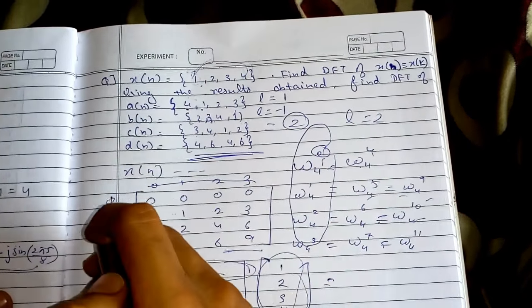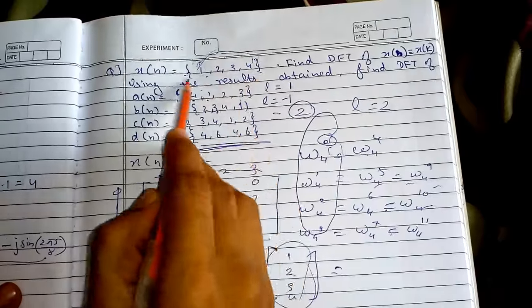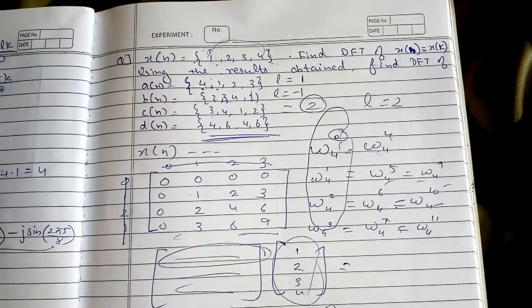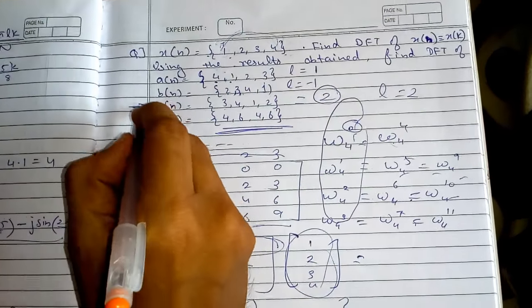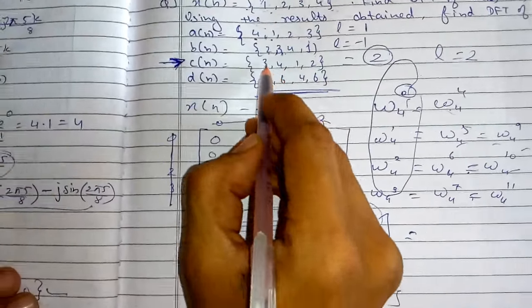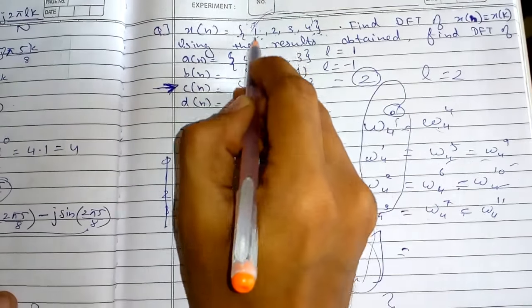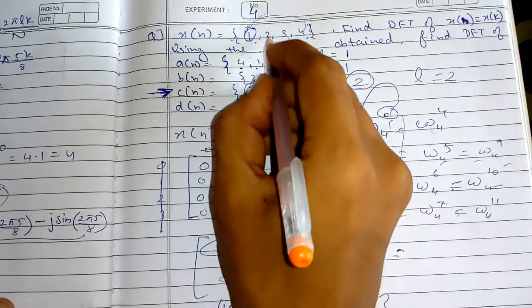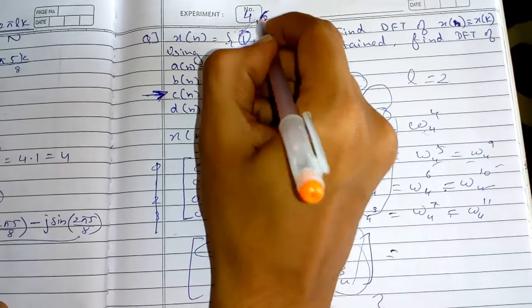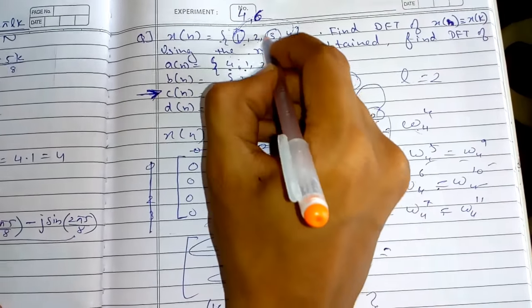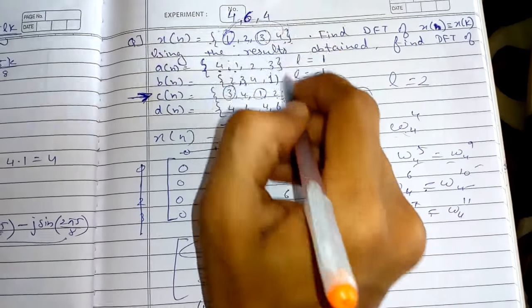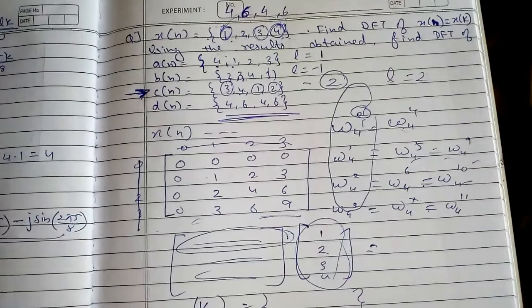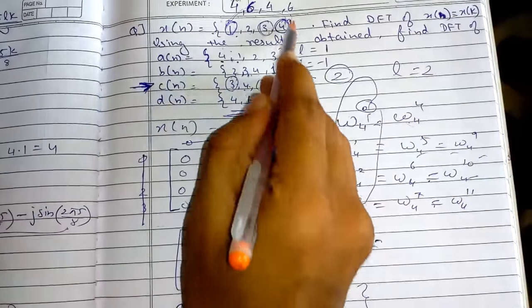And this final 4 6 4 6. Can you even find 6 here? We can't. So what to do? That is the question. Look at this C of n. This is 3 4 1 2 and this is 1 2 3 4. If I add the first term and first term, 1 plus 3 will give me 4. 2 plus 4 will give me 6. And then 1 plus 3 again gives 4. Finally, I will have 4 plus 2, which will give me 6 again, which is the same as D of n.